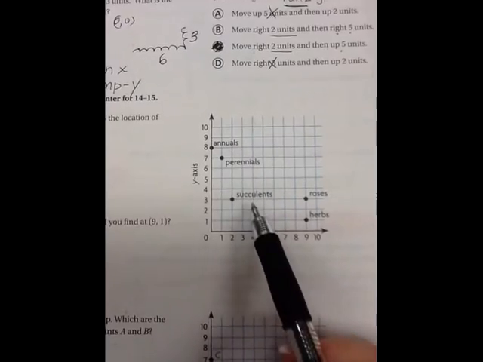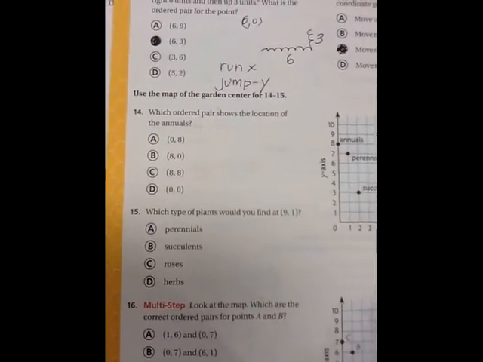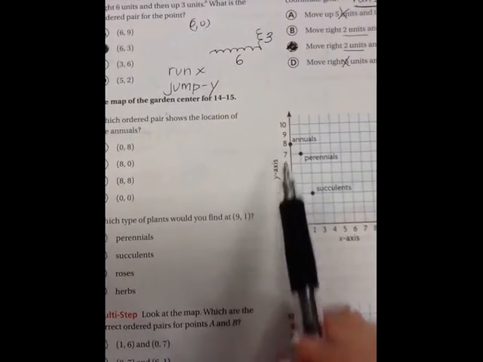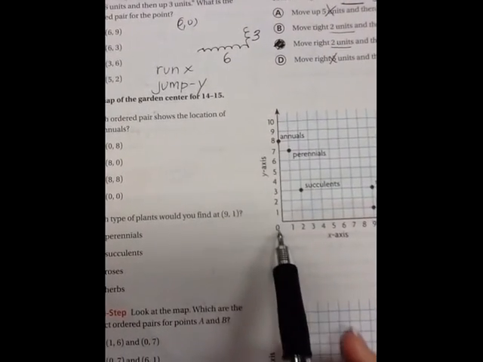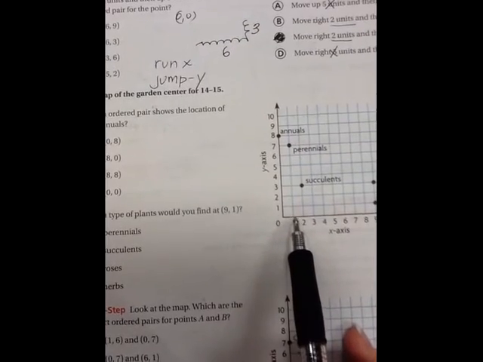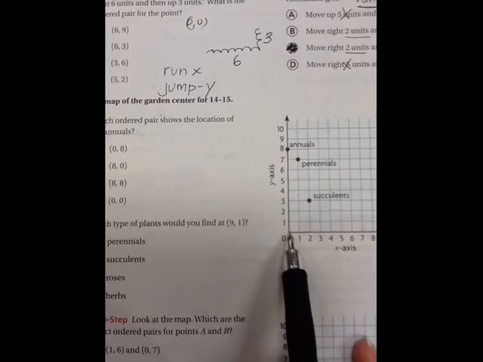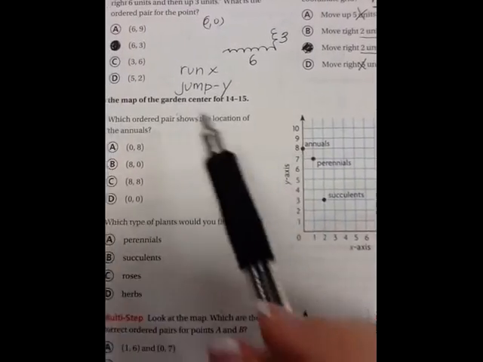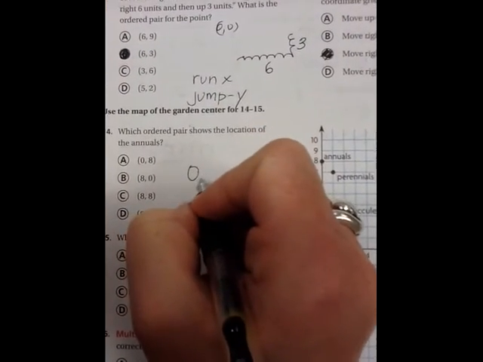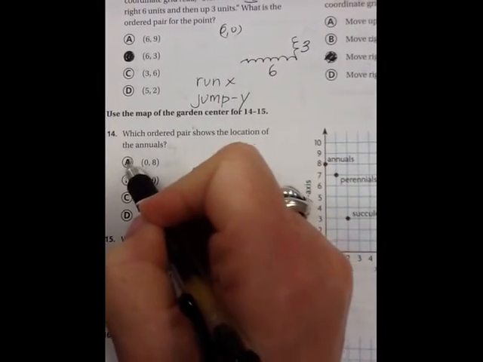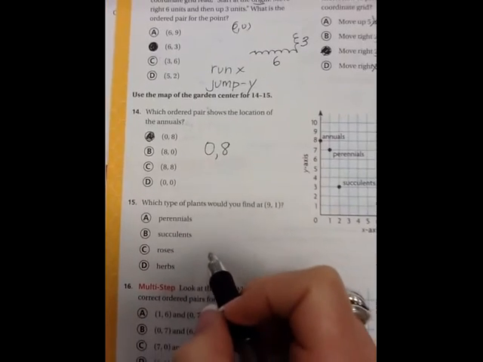All right, 14 and 15 have to do with these plants: annuals, perennials, succulents, roses, and herbs. Which ordered pair shows the location of the annuals? Here's my annuals. I've got to run on my X and then jump up. So what am I going to run to? Am I running to 1 and going up? No, I'm not running anywhere. So that means it's 0 and I'm jumping to 8. So I ran nothing, but I jumped 8. So which one of those works? And that is A.